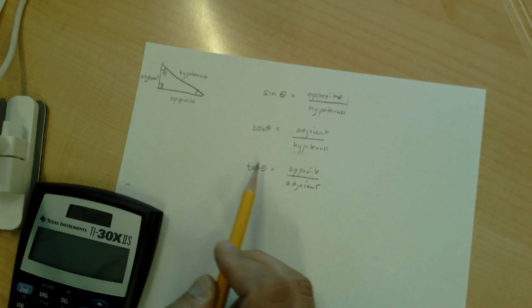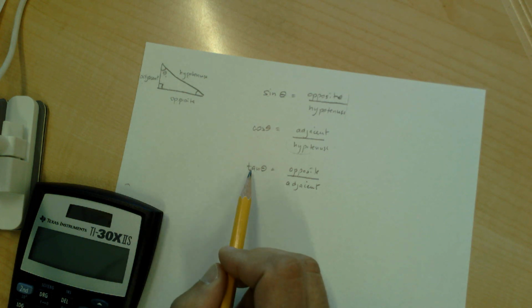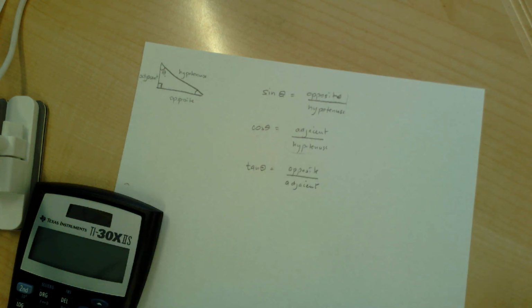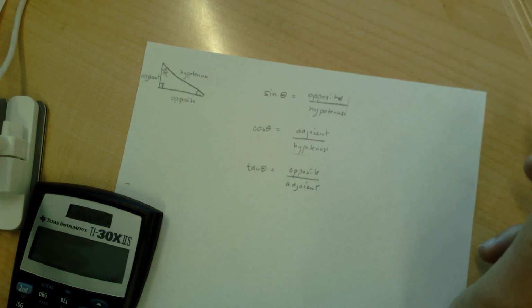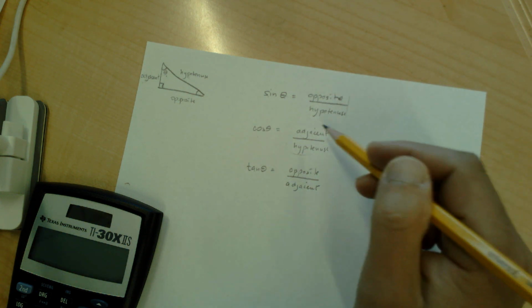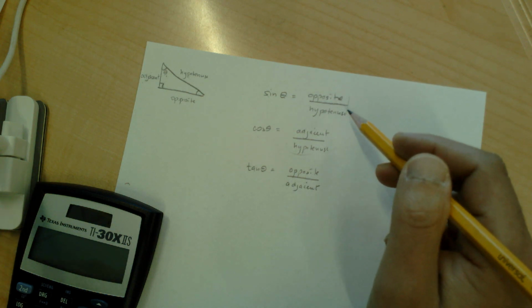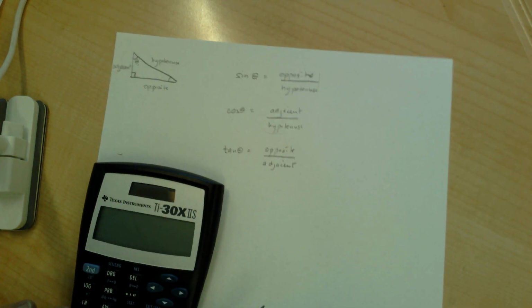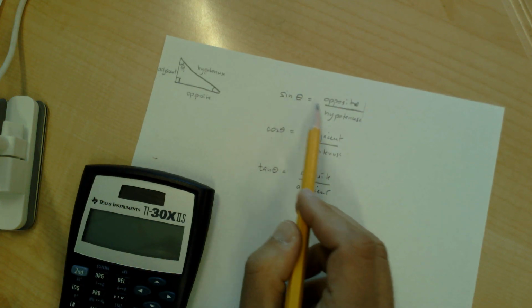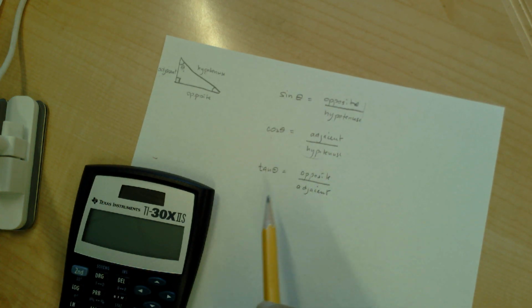And if you take the tan of theta, that's the ratio between the opposite side and the adjacent side. These have very predictable and very well-known ratios, and they're all preloaded into your calculator. So the cool thing is, if you know any two of these for any given equation, you can find the third.